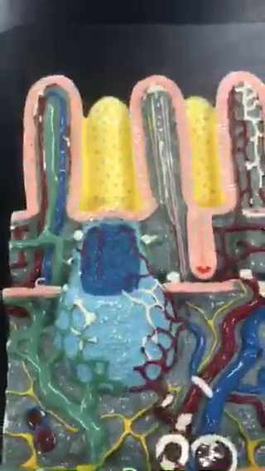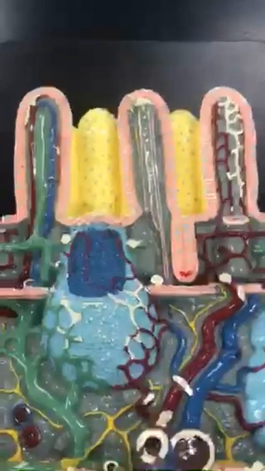Now, the last model right here is an actual microstructure of the small intestine. The small intestine contains the ridges that we call the plicae circulares.